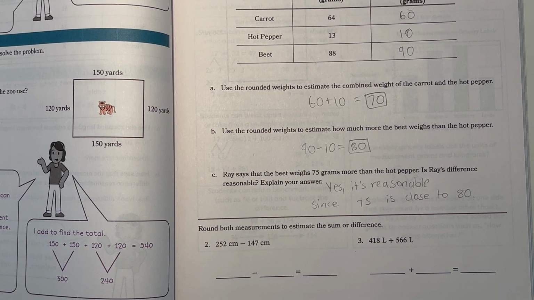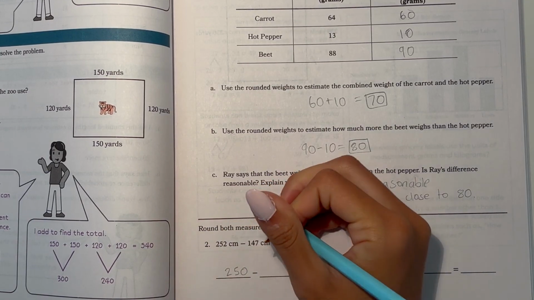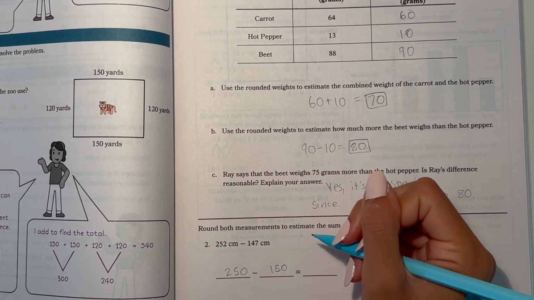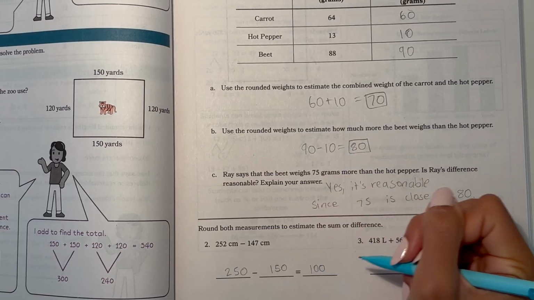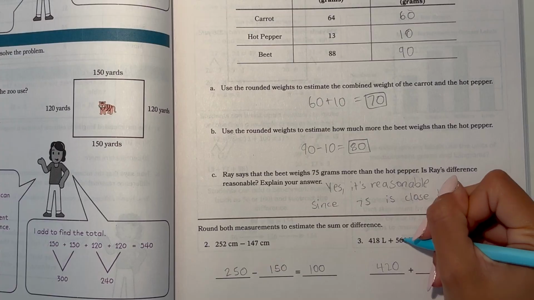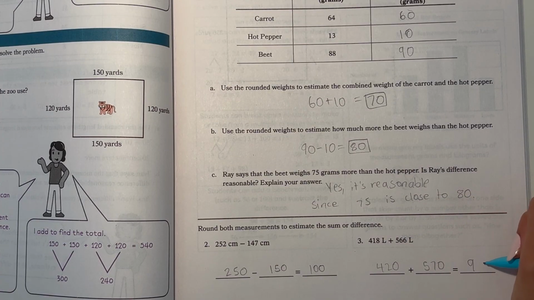Okay, now round both measurements to estimate the sum or difference. So 252, we can round that to 250 minus 150, and that will give us 100. And 418, we can round up to 420 plus 570, and that will give us 990.